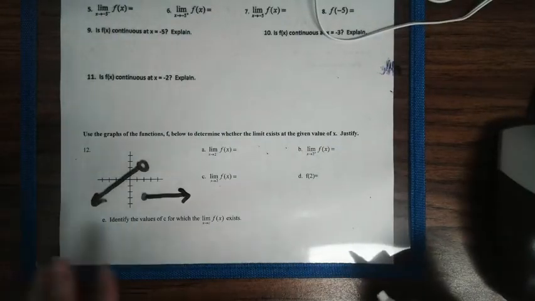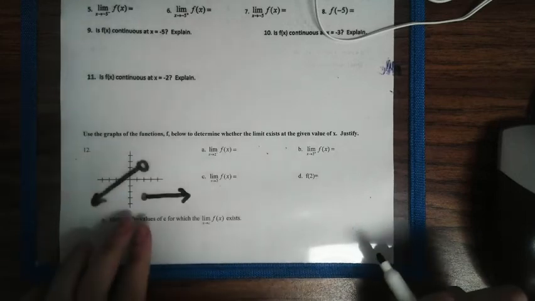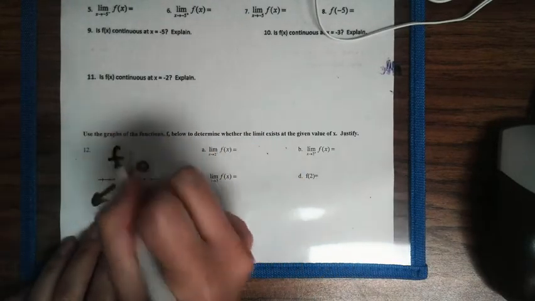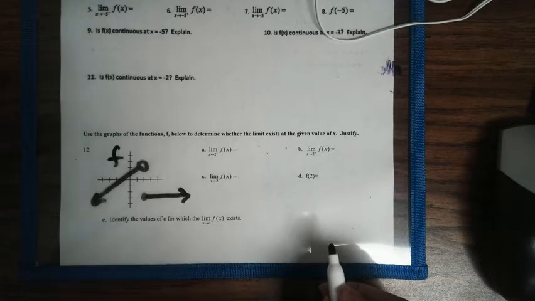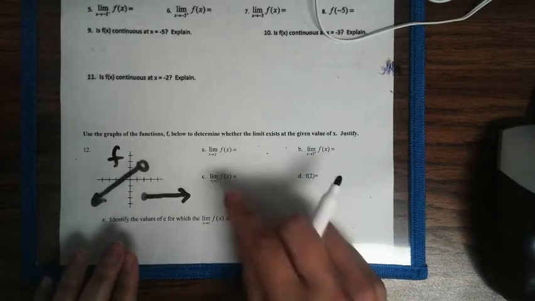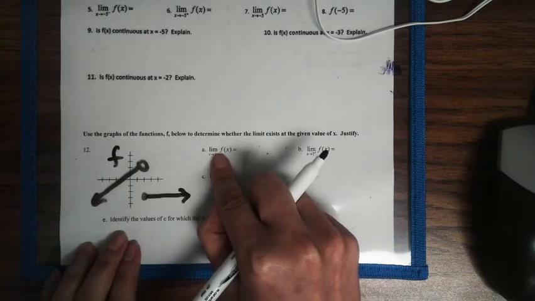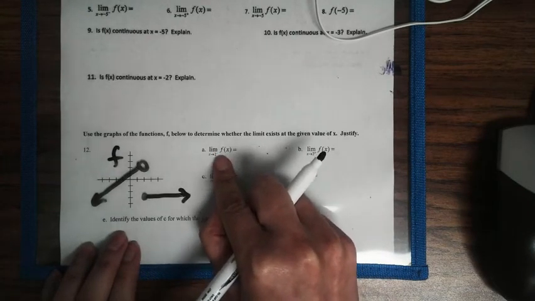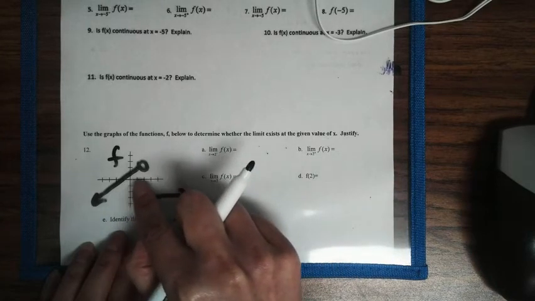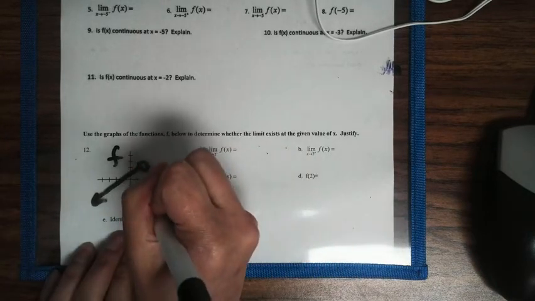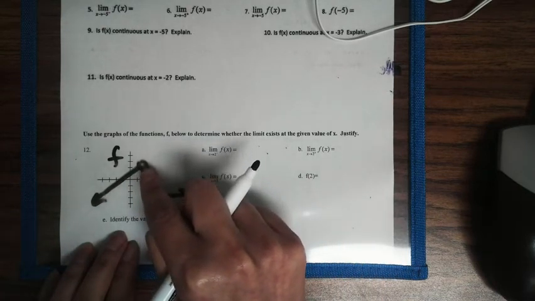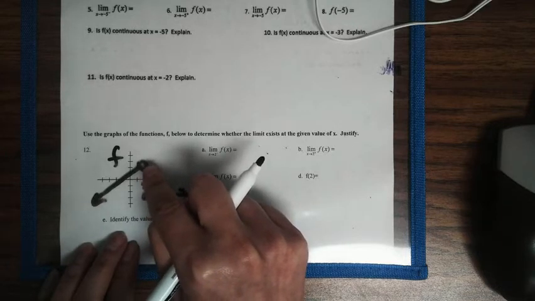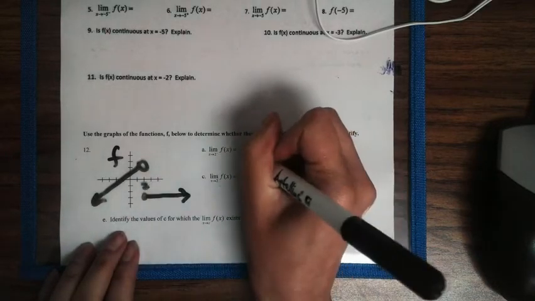Let's look at this example. I just made up this example. This is my function f. Use the graph of the function f below to determine whether the limit exists at the given value of x. Justify. We are looking for the limit as x approaches 2 from the left. We count 1, 2, here's the 2. Let's mark the 2 there. From the left is this side. So my limit is going to be what? Apparently it's 2. I know that it's huge, that thing, but it's 2.